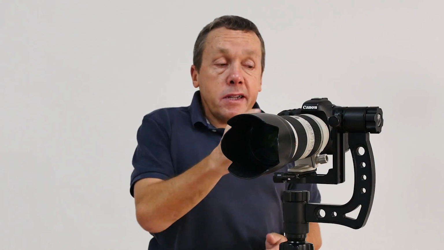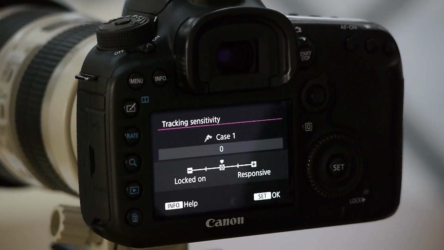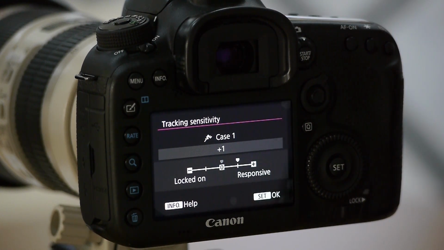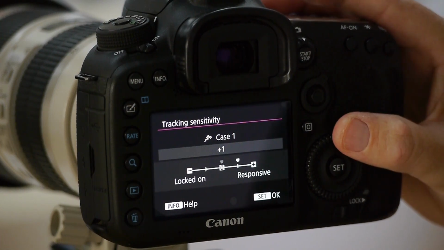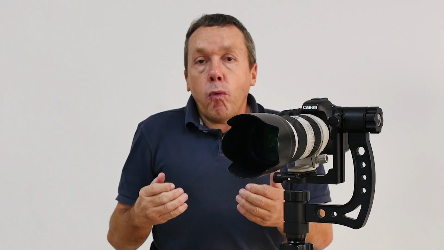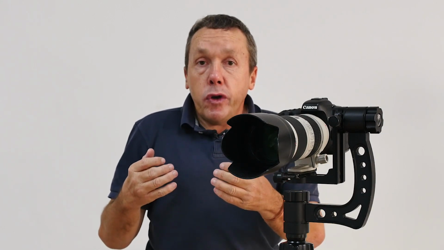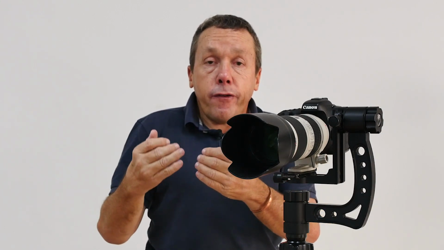Back at the default setting now, if I switch the camera over towards the right side of the parameter, which is described as responsive, what I'm doing is I'm making it more reactive to any change in what lies under the focus point.